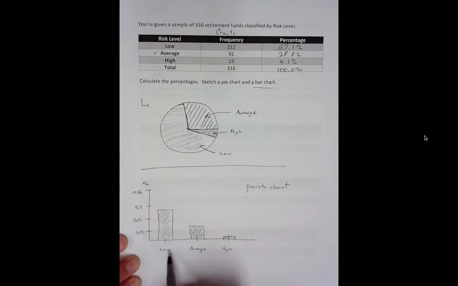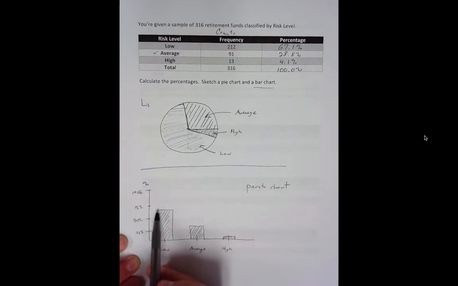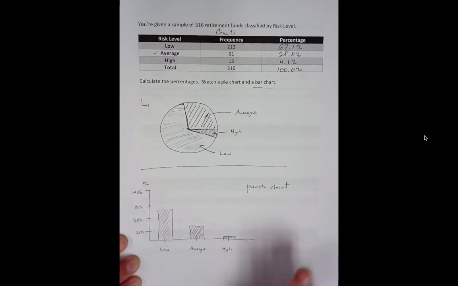It makes sense again to go low, average to high, but imagine if we had a categorical variable like gender, male and female. There's no natural ordering there. Political party: Democrat, Republican, Independent. I just mentioned Democrat first because of alphabetical order, but it doesn't have to be that way. In a Pareto chart, the ordering is required according to the highest bar first, the next highest bar, and so on and so forth. Okay?